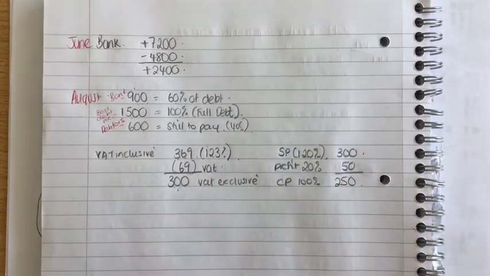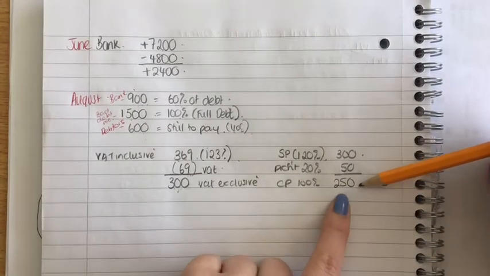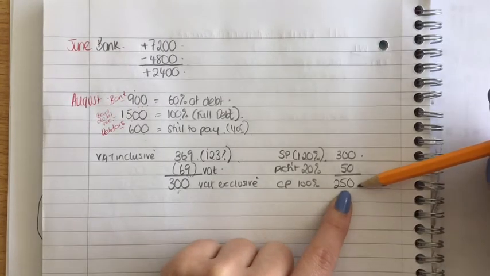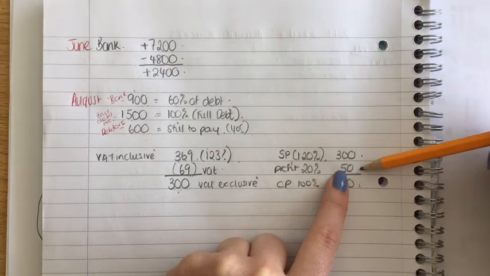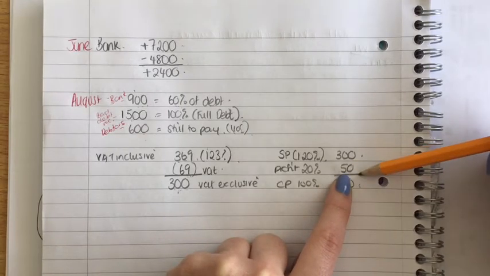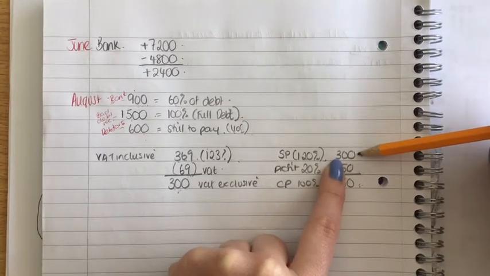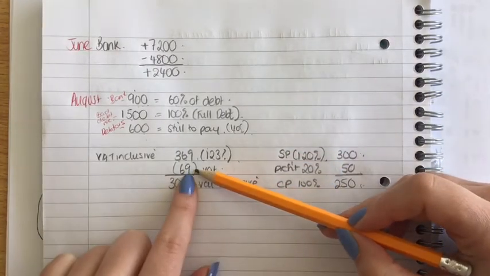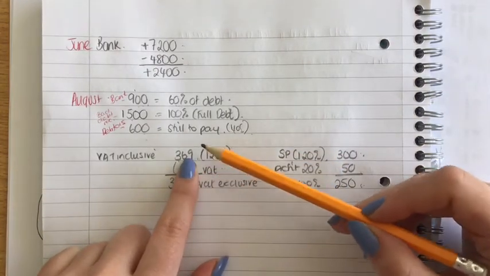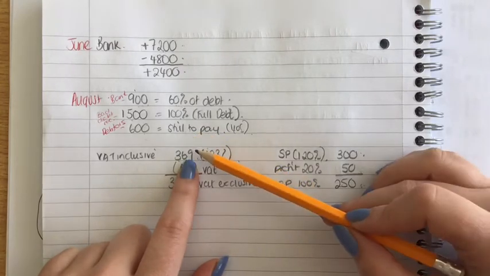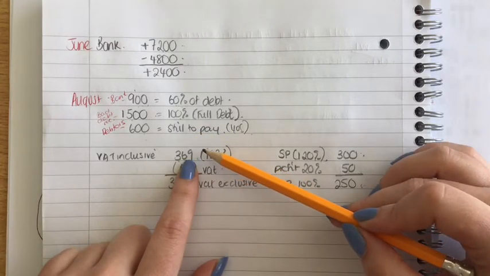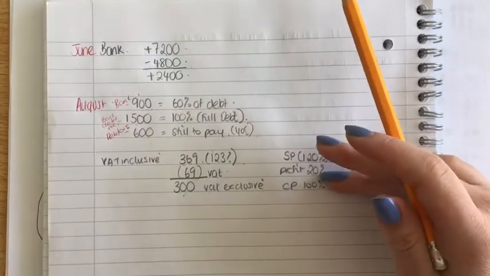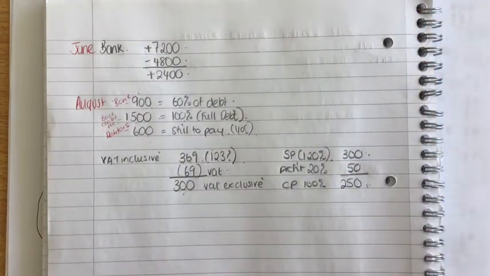Okay, so basically we bought goods in worth €250. They're sitting in our stock at €250. We wanted to make 20% profit, which is €50. So that brought it up to 300. And then we had to charge VAT at 23%. So we charged another €69 on VAT, which brought the selling price, or the amount that Barry had to pay, to €369. Okay, so let's see what has to go in where.